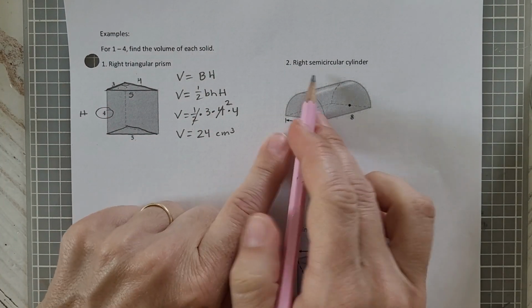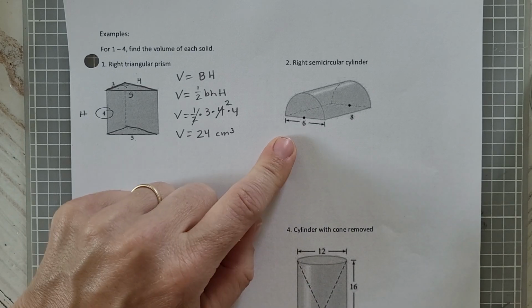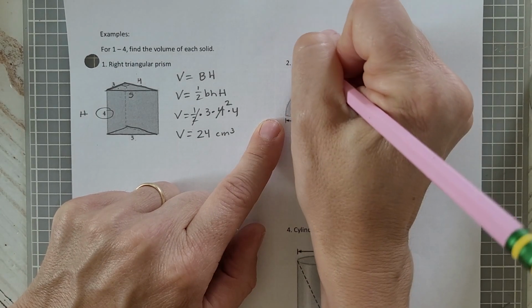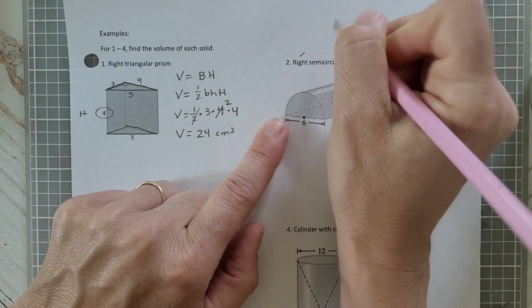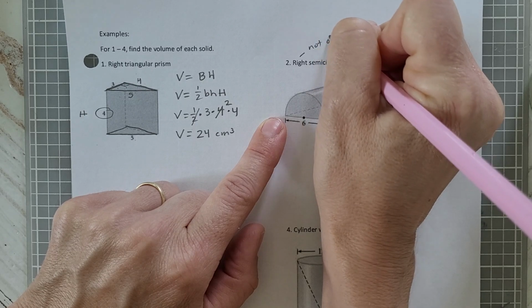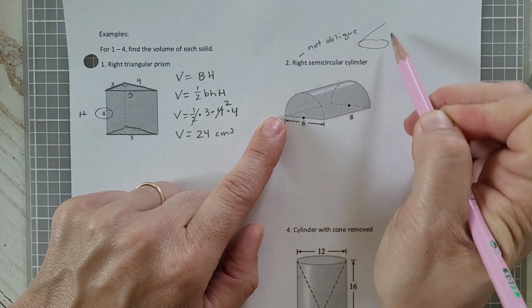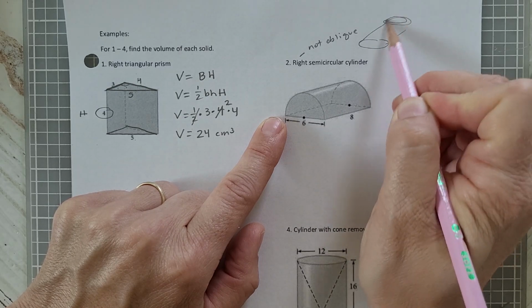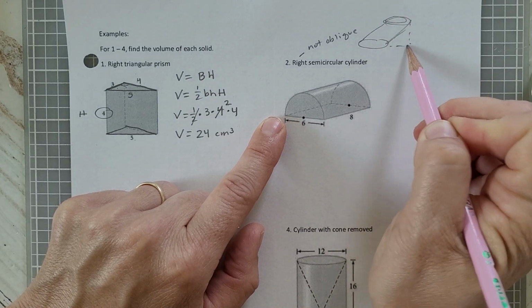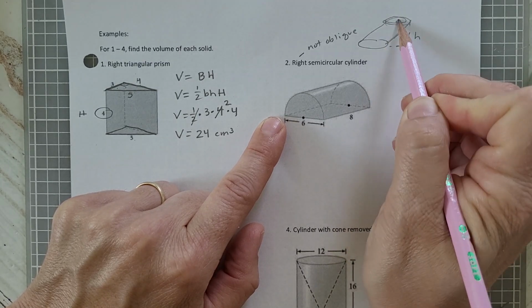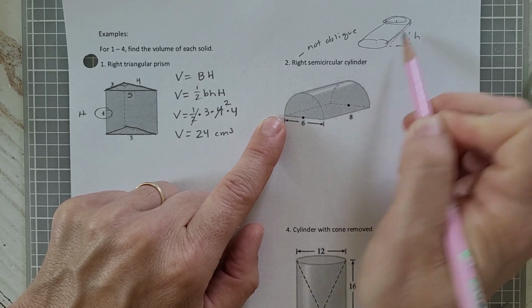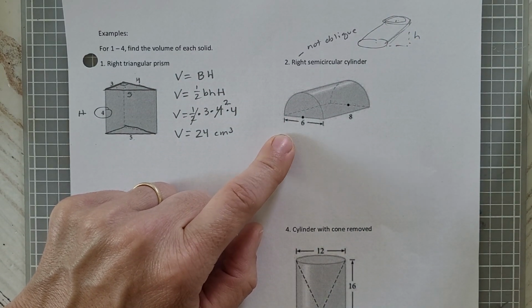For number 2, we have a right semicircular cylinder. Right just meaning the base is perpendicular, right? It's not oblique. So remember, an oblique cylinder kind of has this sort of appearance. This is when the height is not the axis here. Basically, like the height and the slant height are different.